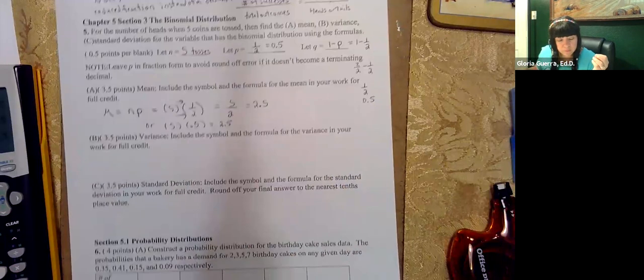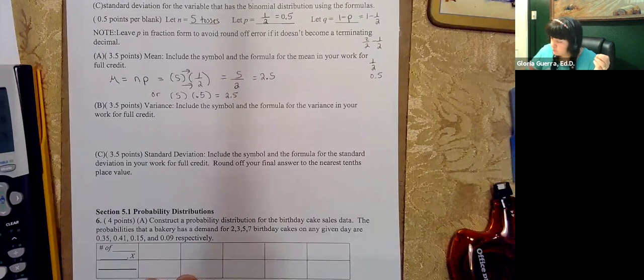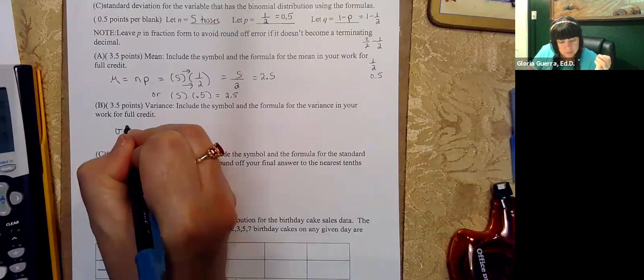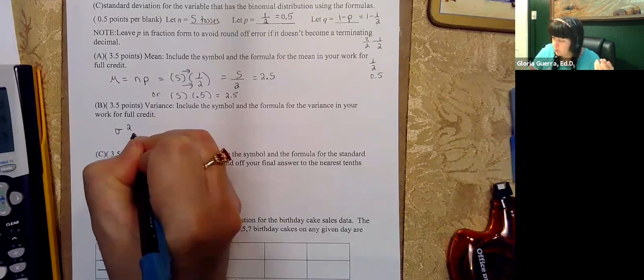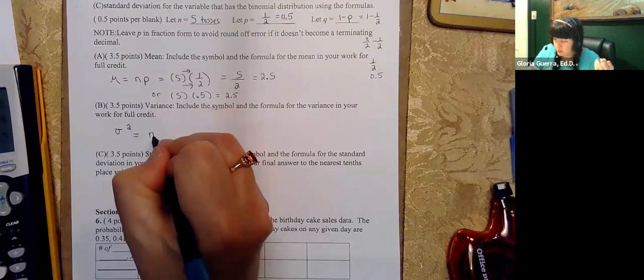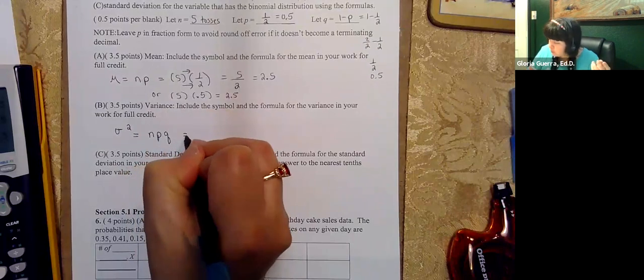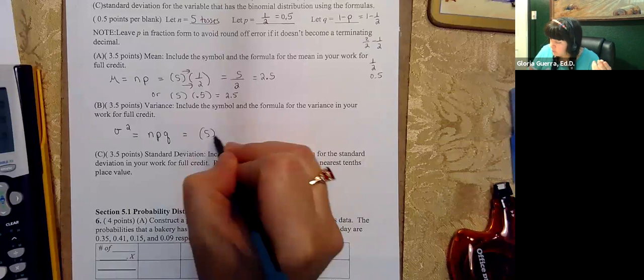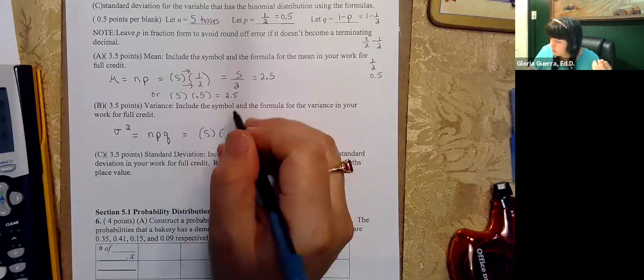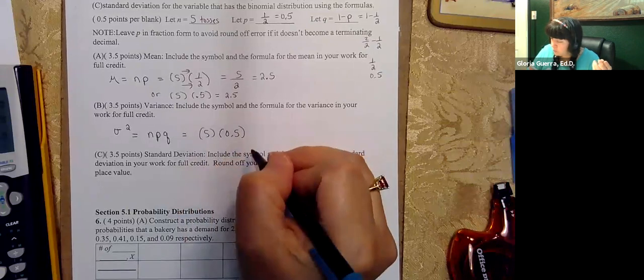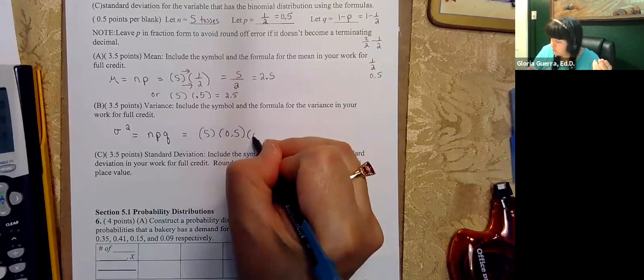And then the variance is sigma squared here. Remember that formula was n times p times q. So n was 5, and p, if you want to use 0.5, and then q was also 0.5, remember?